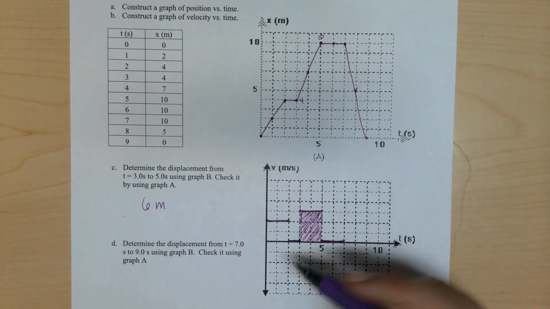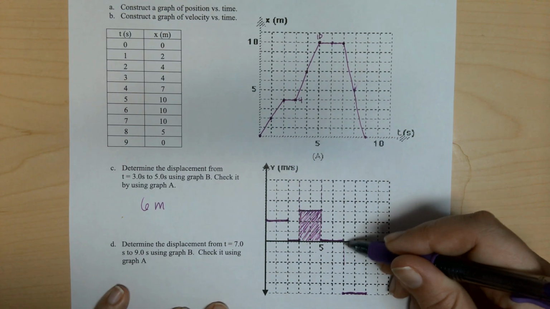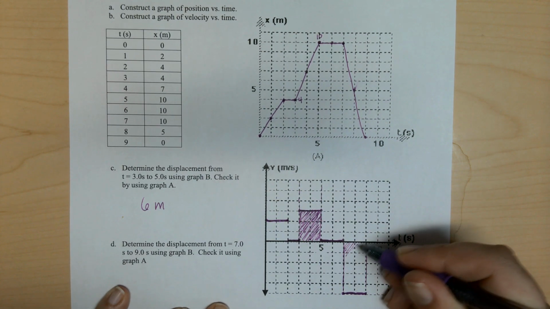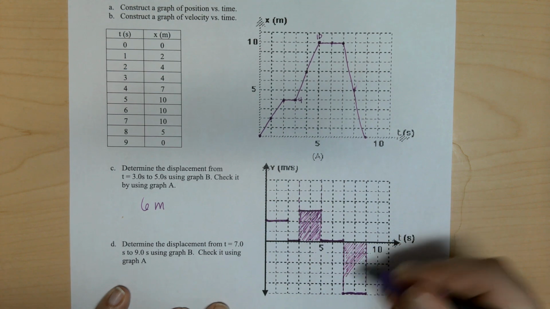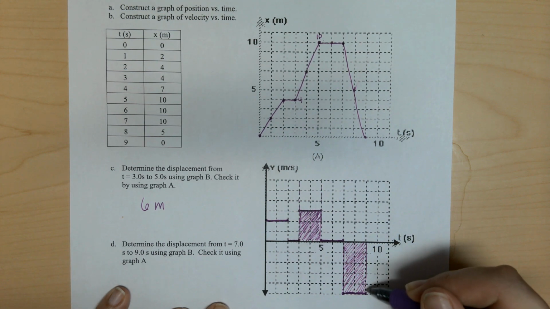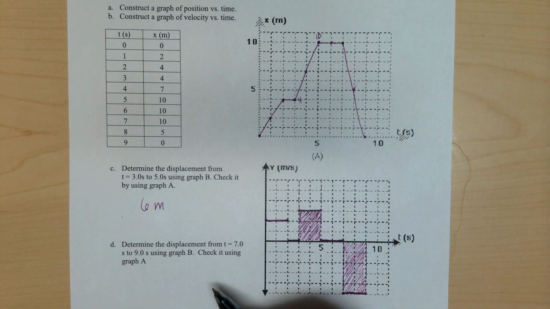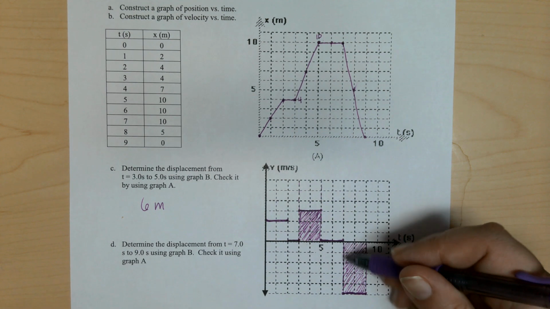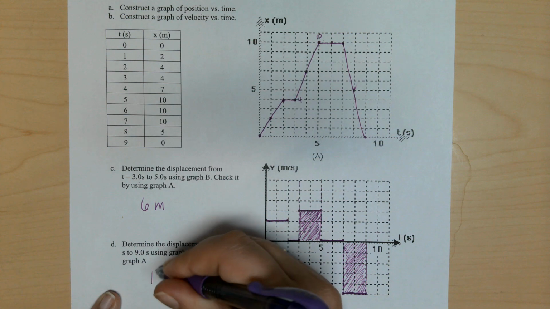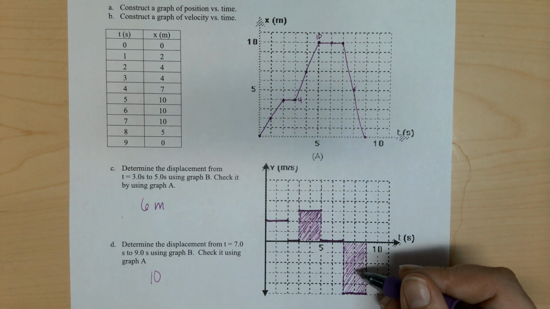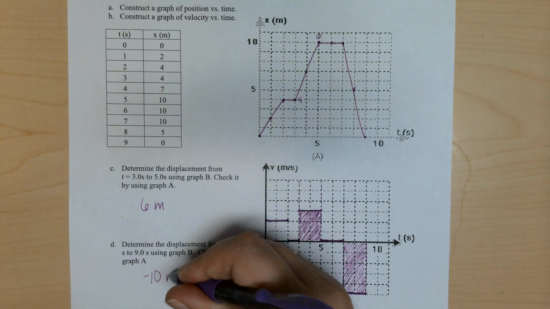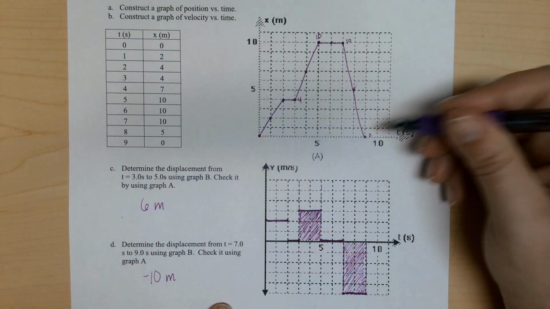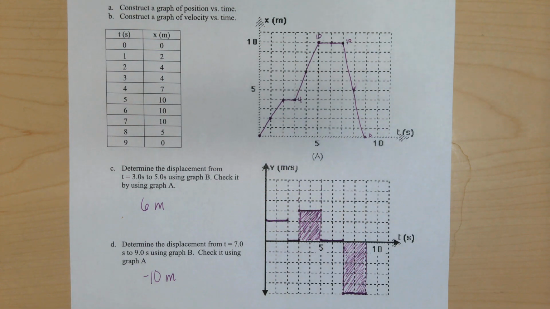Determine the displacement from 7 to 9. Here's 7, and here's 9. And now this is a negative velocity region. So technically this means that we are traveling in the opposite direction. Therefore the velocity is negative, as is the displacement. So this is 2 units by 5 units, which is a total of 10. Because it's below the x-axis, it is negative 10 meters. And if we did that here, we go from 10 to 0, which we can see is negative 10 meters.